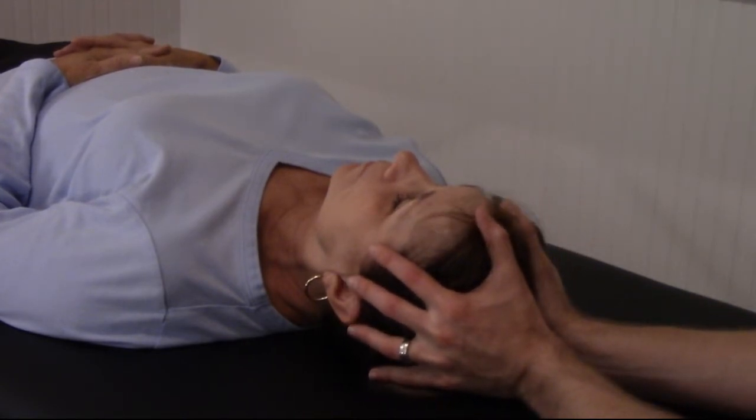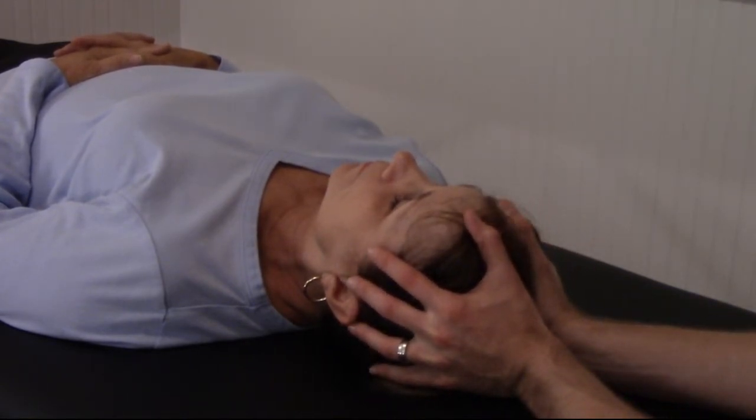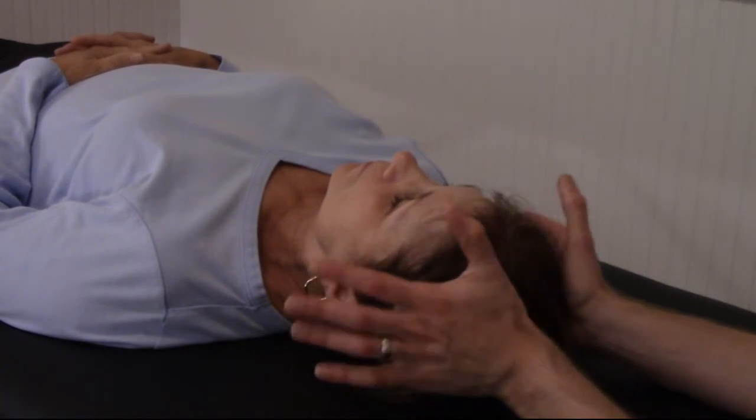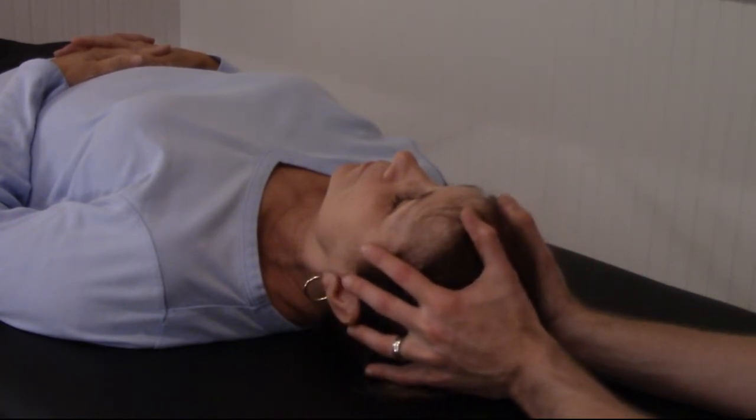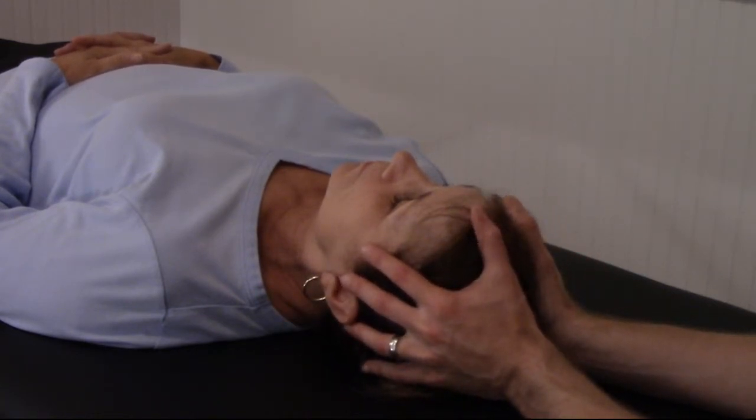So I start and I just have my hands on the head of the patient. I'll just ask that person to relax, think happy thoughts. It's a very, very gentle hold that I have here. I'm not squeezing anything.